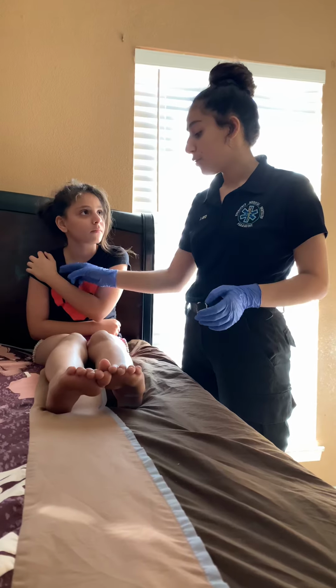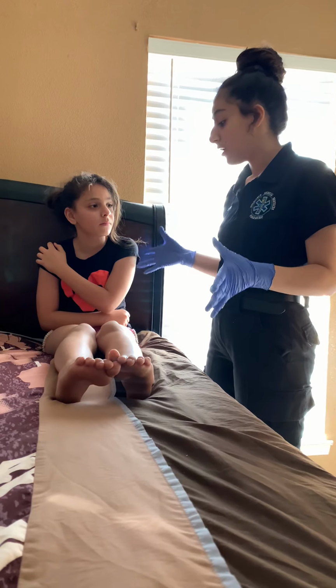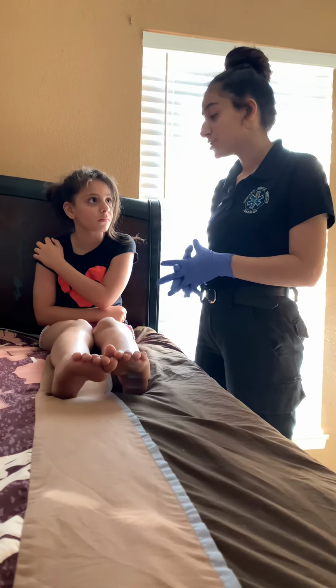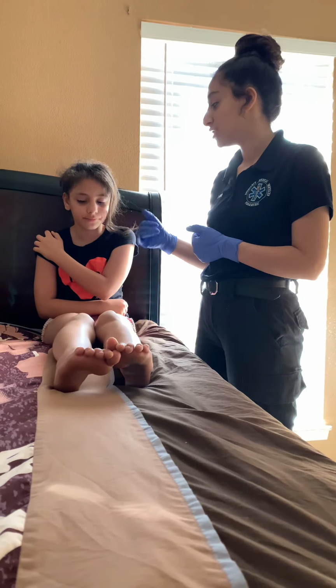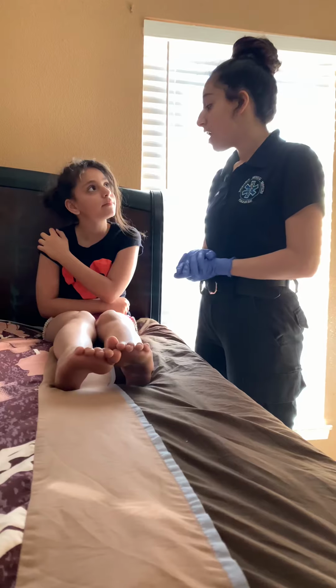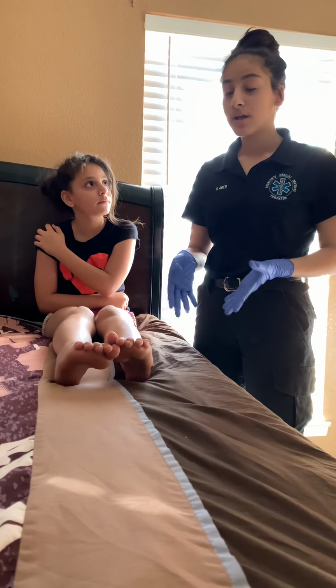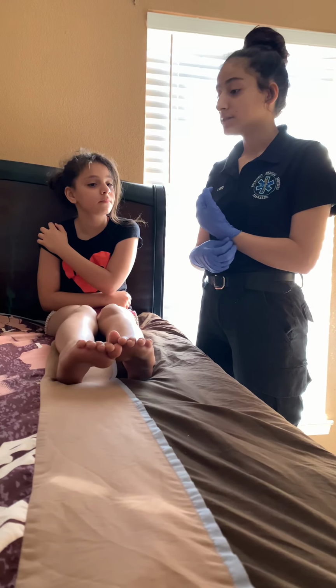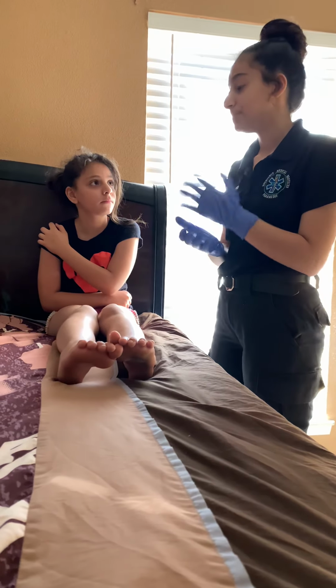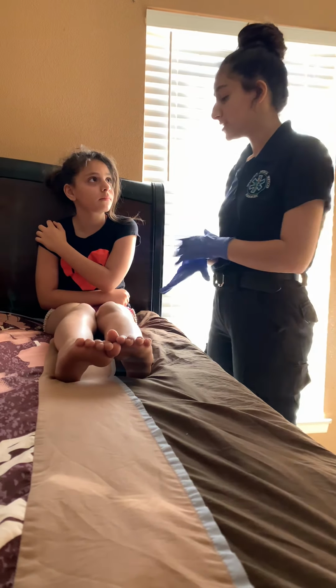And I did check the pulse. There seems to be no major bleeding to be controlled. I will now assess the patient's skin color. As we can see, the patient's skin color is pink, warm, and dry. And I will make a priority decision. This patient is low priority because there are no life threats currently. I will now begin my history taking.